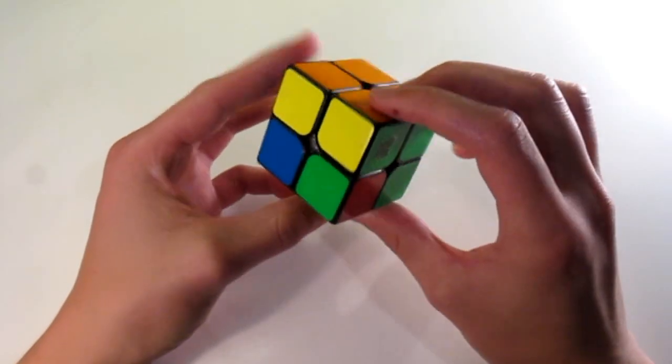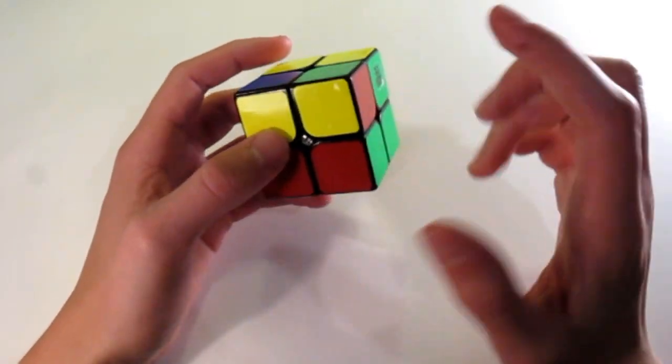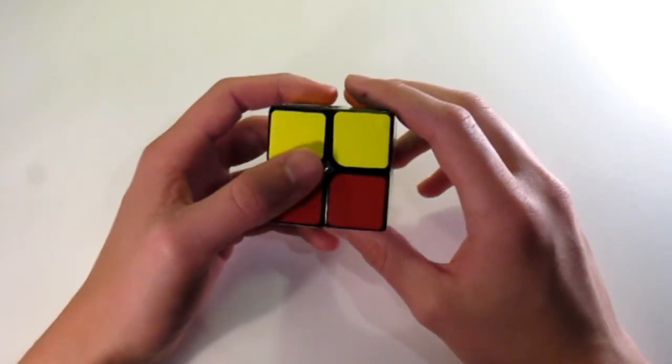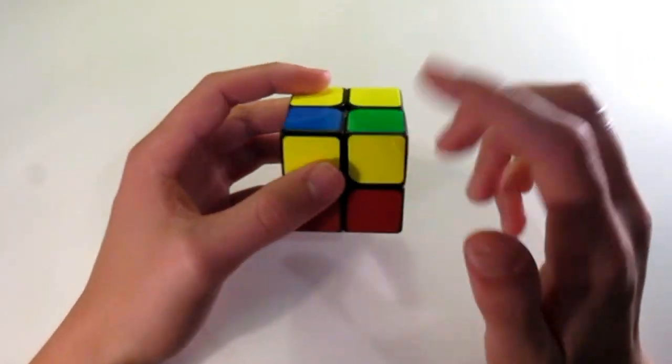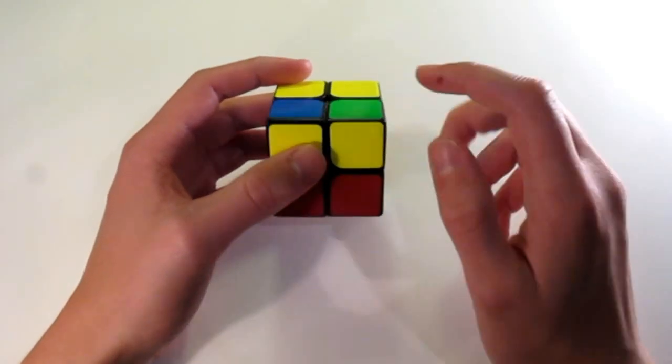So how we're going to do this? I'm going to go through this once. I encourage you to watch it through and then to back up and do it along with me because it can get a little bit confusing. Just like the first algorithm we did, it's just 4 turns that we're going to do over and over and over again until these corner pieces are in place. So let's go ahead and get started.